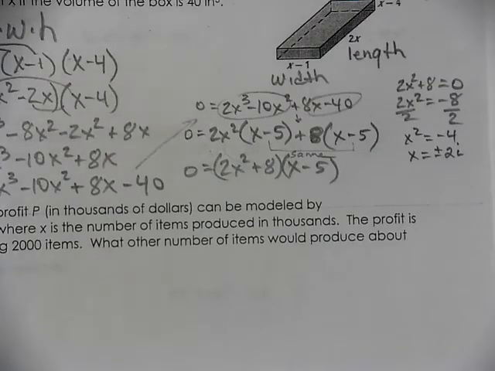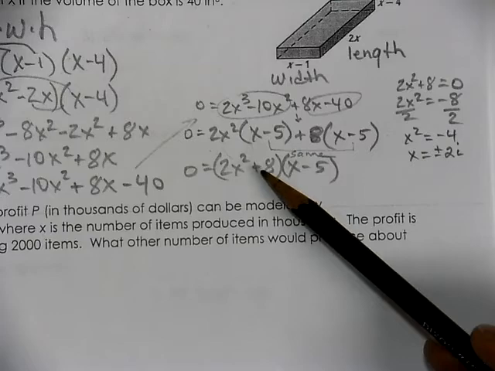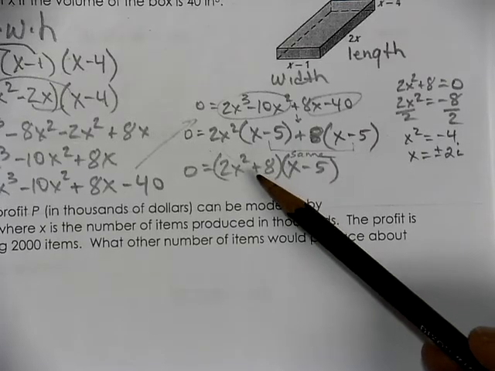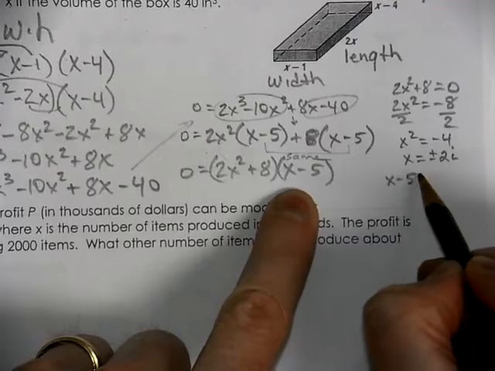What does that mean? That means that's two imaginary solutions. Not because of the 2, but because of the plus or minus. We have two imaginary solutions. In other words, that doesn't give us any answers. That's what that means. Maybe the x minus 5 gives us an answer.